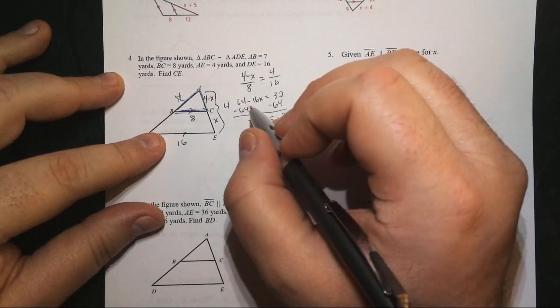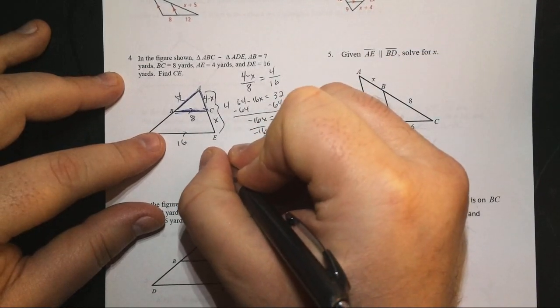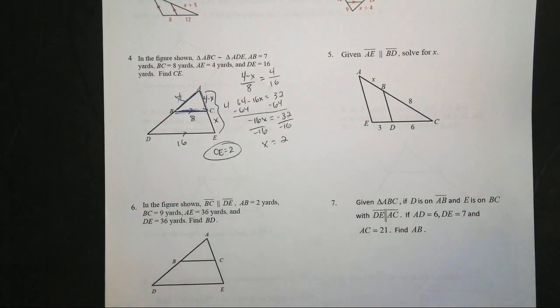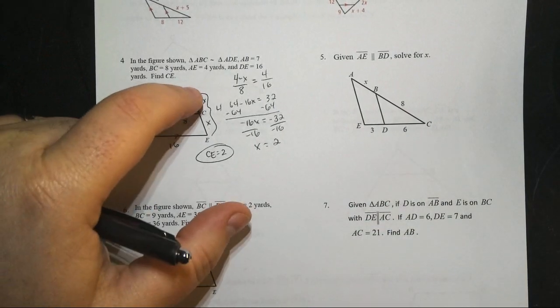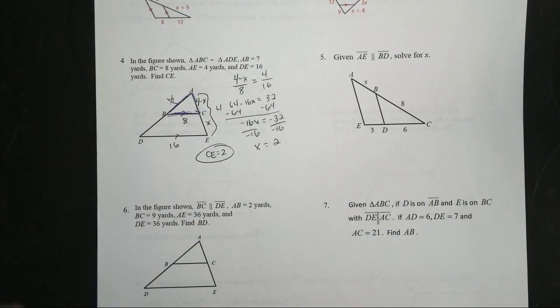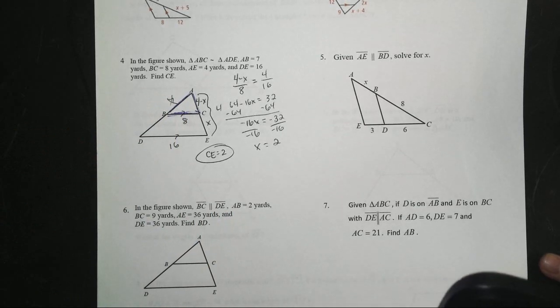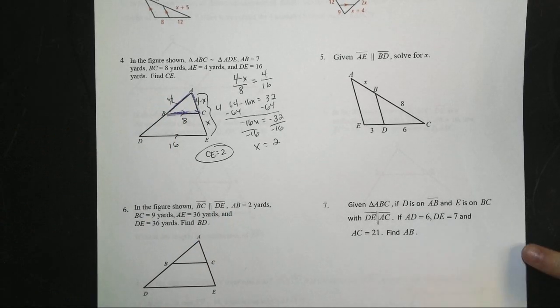So looking for the length of CE, we know that CE is equal to 2. So it tells me the top is equal to 2. And that's okay though, it just means it's cutting it in half. You can see that's true because this is 8 and 16, so that's a 2-to-1 relationship. All right.